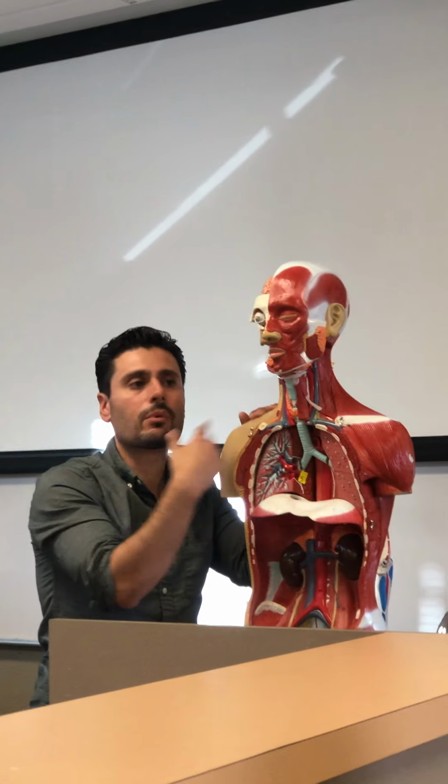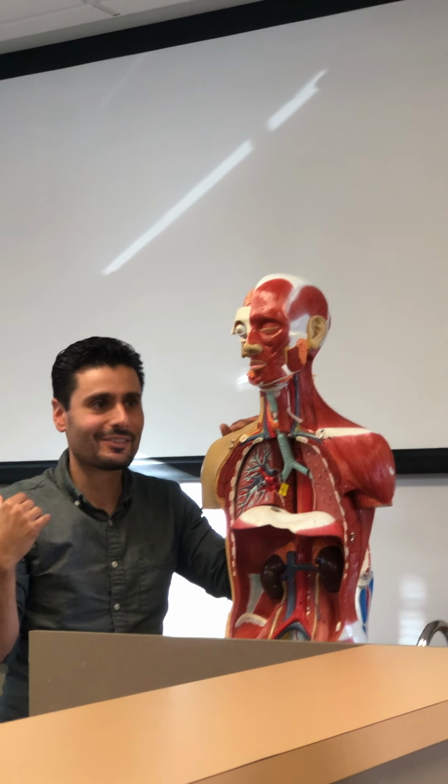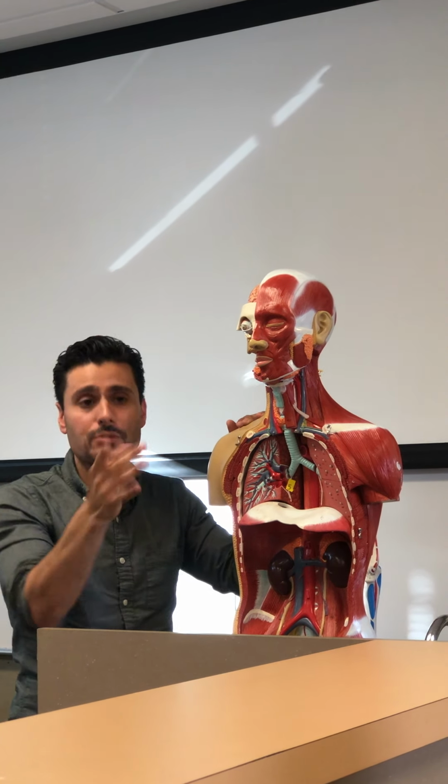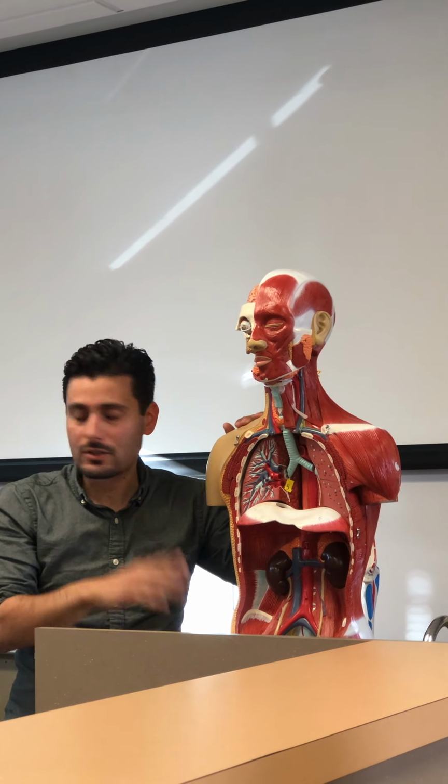Lungs get their own supply somewhere else. We're going to see that when we see respiration today, so don't worry about that. And that's the one that everybody confuses it with, so don't confuse that here.